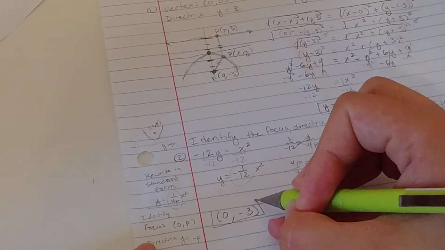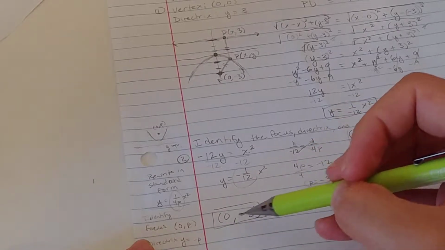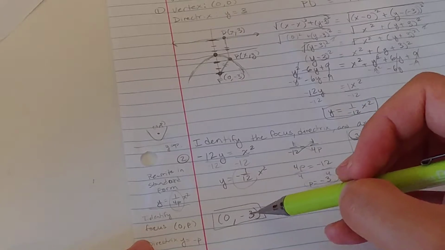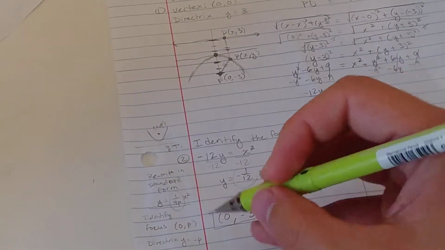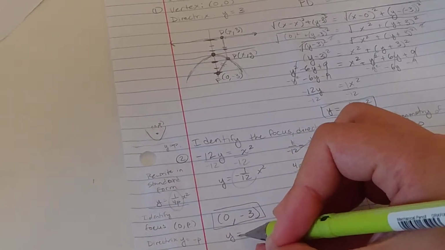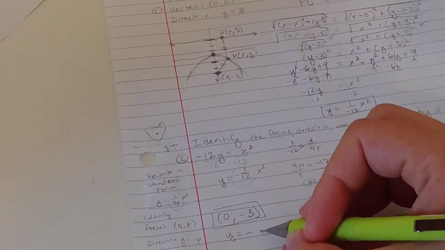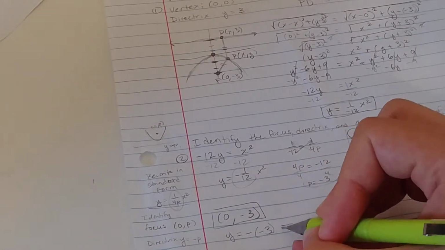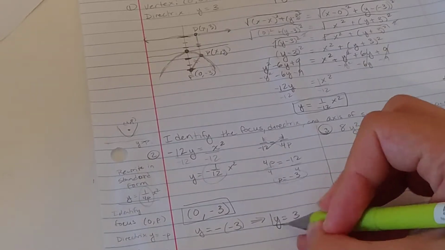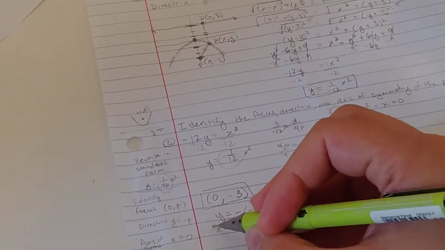Remember, if it's y equals, the p is going to be on the y for the focus. And the directrix, when it's y equals, the directrix is also y equals negative p. Our p was negative 3, so you get y equals positive 3. And our axis of symmetry is x equals 0, that's it.